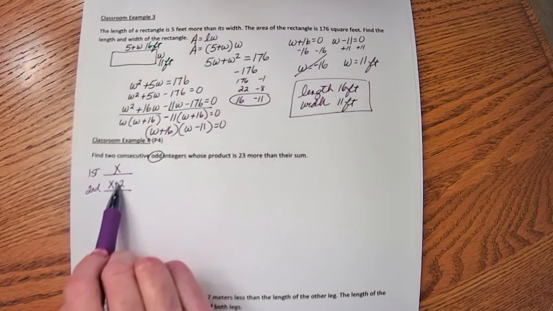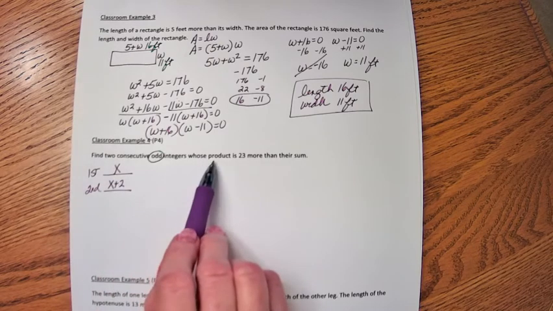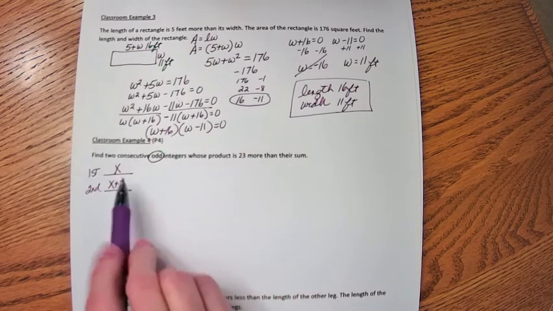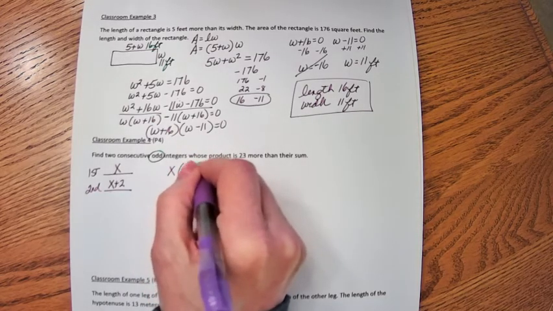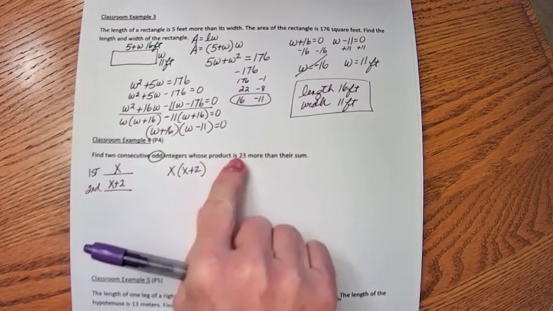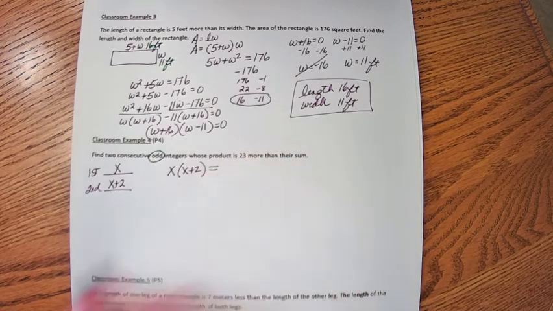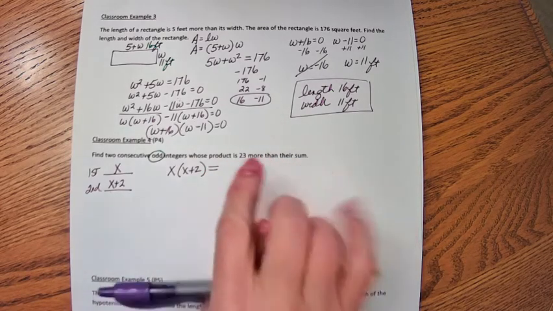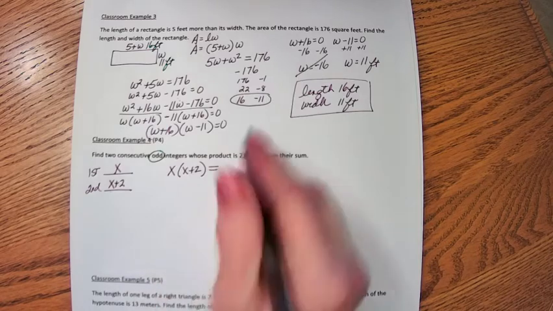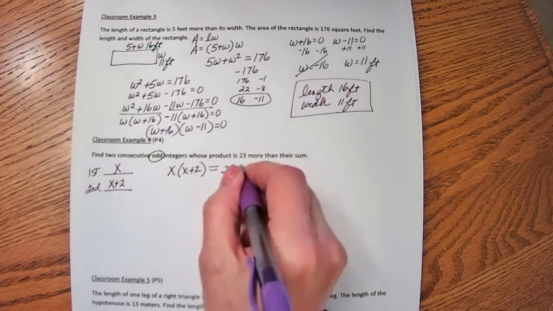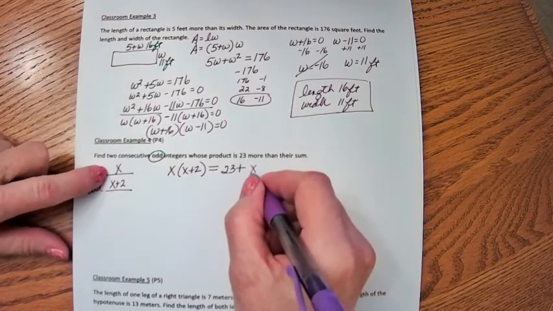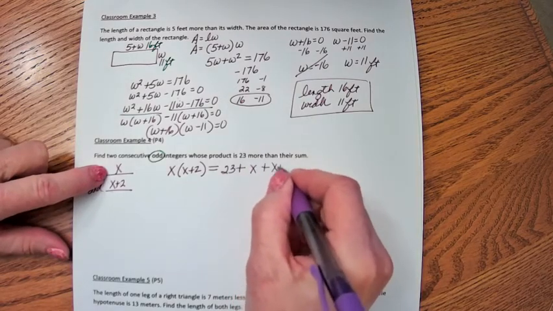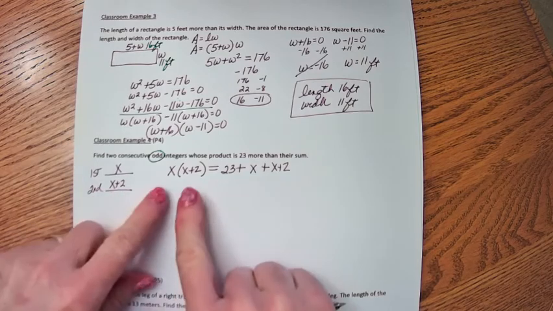Find two consecutive odd integers whose product is, when you multiply, x times x plus 2, whose product is, there's my equal, 23 more than their sum. So we're going to add x plus 2.